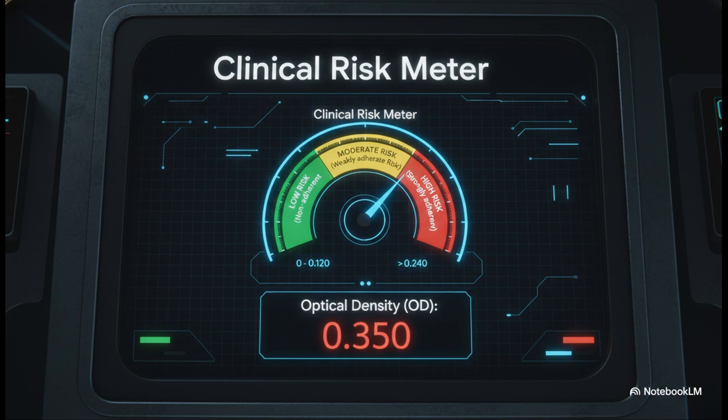And here's the best part. That number isn't just for us in the lab. It translates directly into a clinical risk score for the patient. We can set clear, validated cutoffs. A reading below 0.120 means low risk. Over 0.240, that's a high-risk isolate. This gives clinicians actionable information to guide treatment. A CRA plate could never, ever do that.